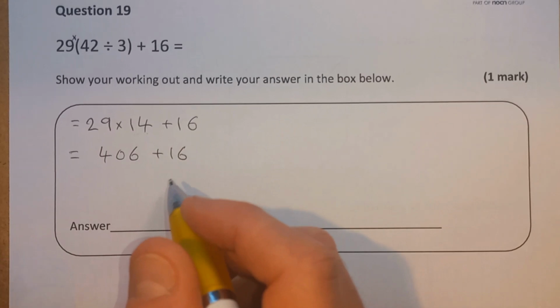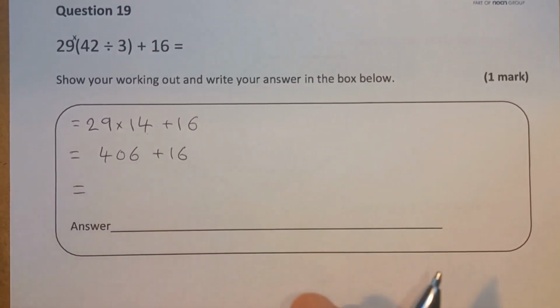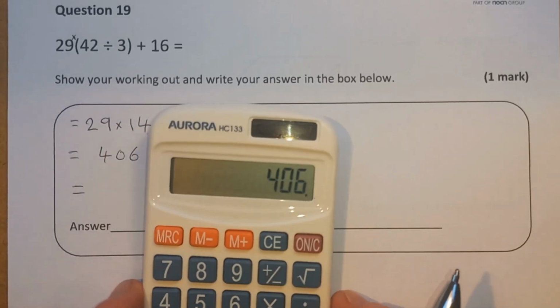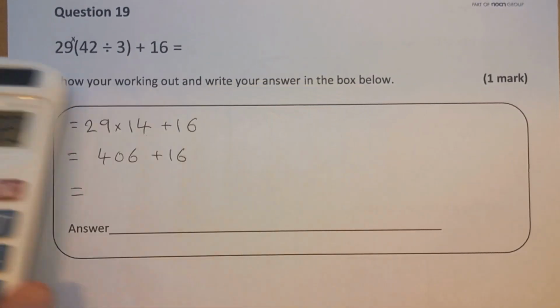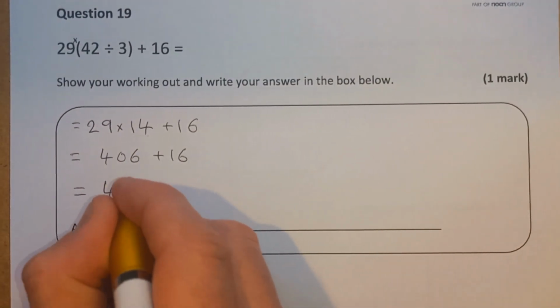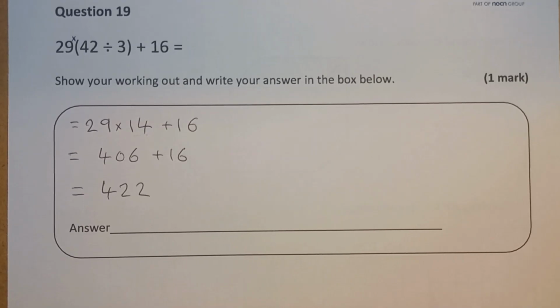Try not to be tempted to do it all in one go. It's much easier if you do one step at a time. Then if you do make a mistake, it's easier for you to spot, but also it means that you can still get marks for your workings. So we get a final answer of 422. So that's the end of the paper.